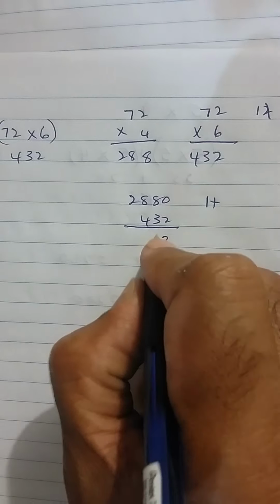Let's try another one. 87 times 34. Right? Which number are we going to distribute? Yeah, we're going to distribute this number. So we say 87 times this 3 is what? 3 tens. And we are going to add that to 87 times 4.